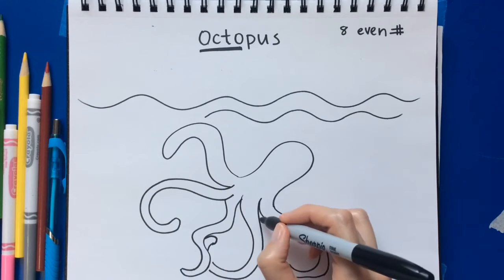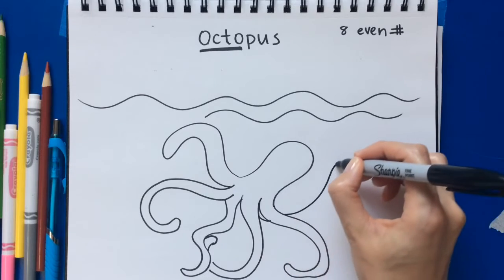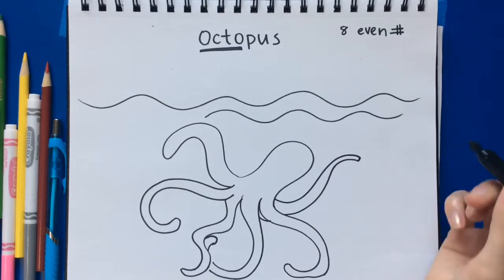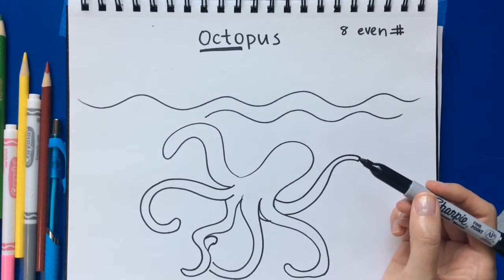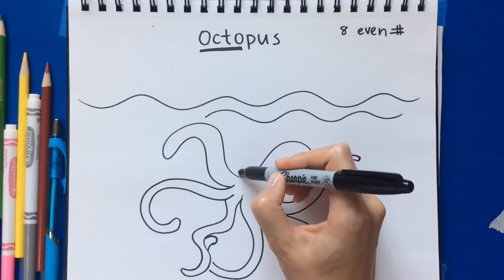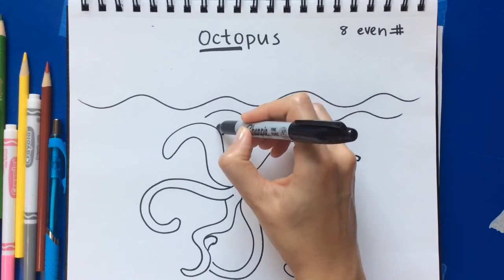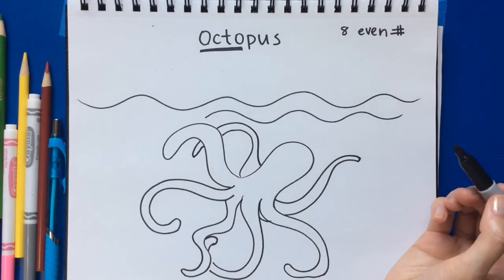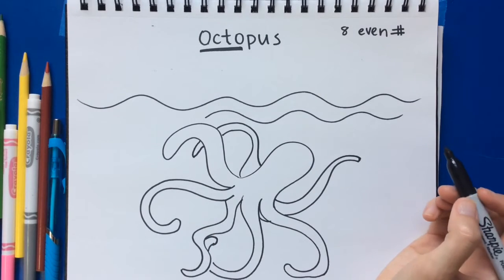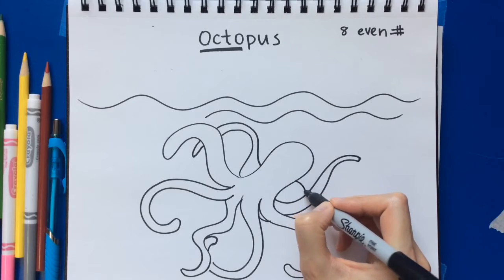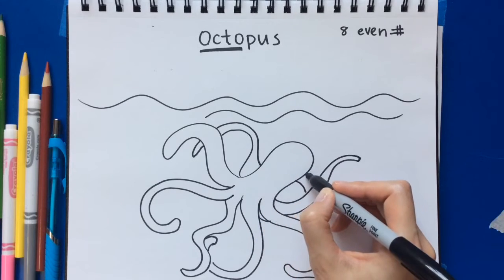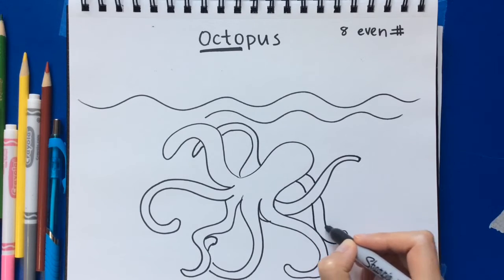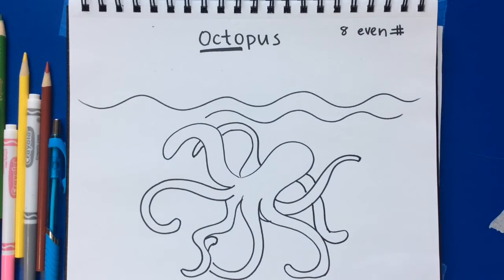Let's get some that come around the other side. 7, and so I'm imagining it come around this way, and 8. Okay, pretty fun, huh?